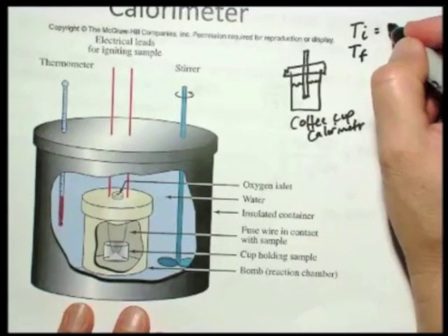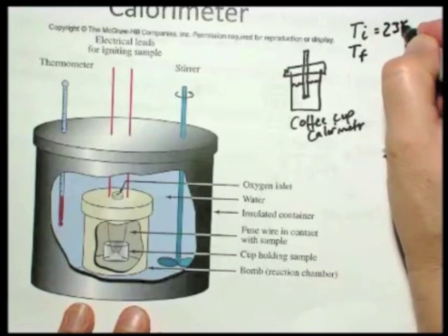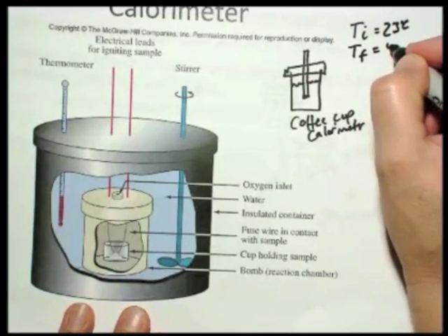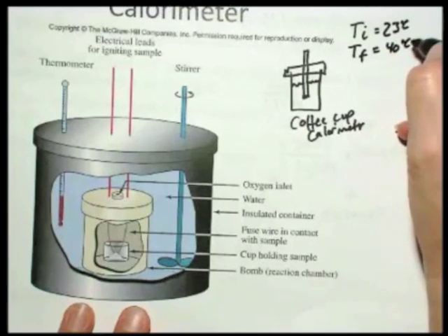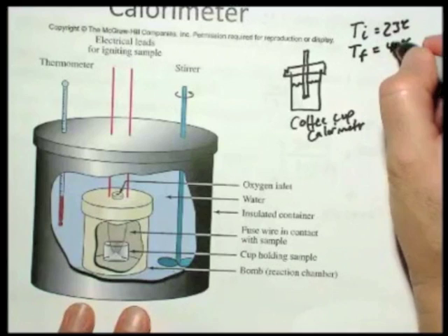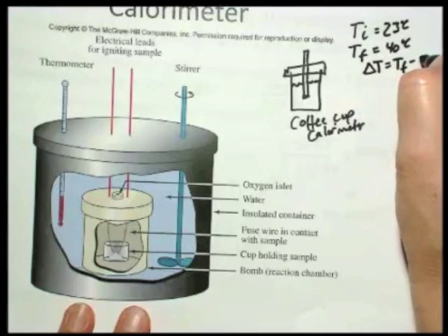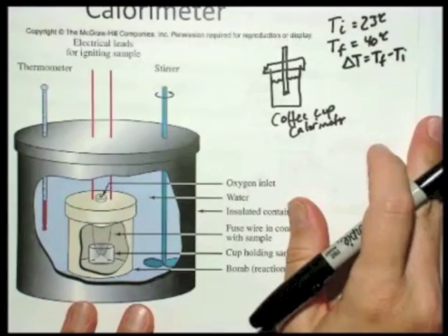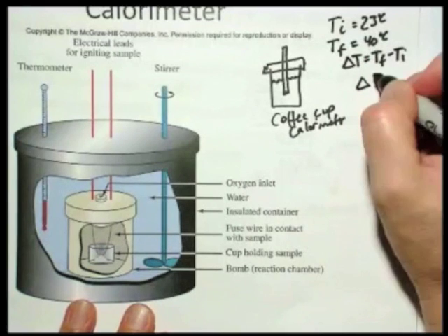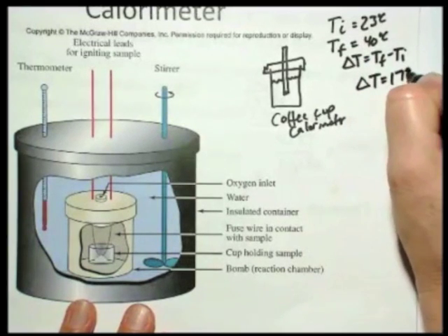So say you start off at like 23 degrees Celsius, and you end up at 40 degrees Celsius when you're finished. From those two numbers you get the change in temperature, which is always the final temperature minus the initial temperature. In this case, it would be a 17 degree temperature change.